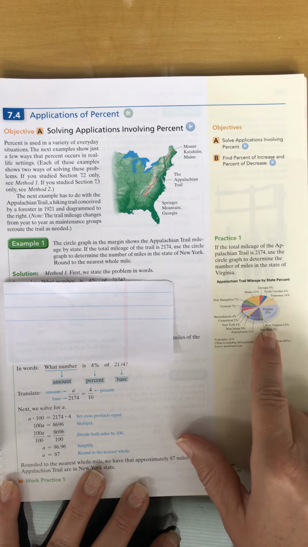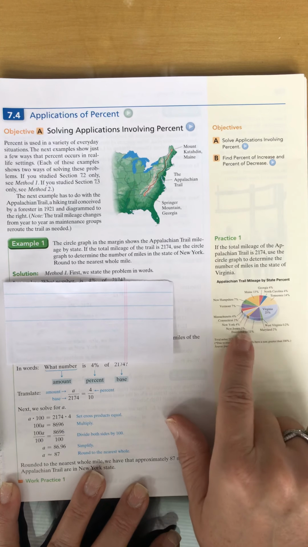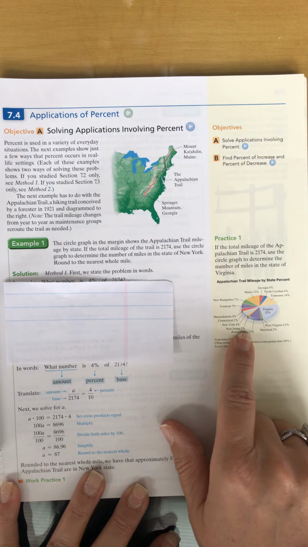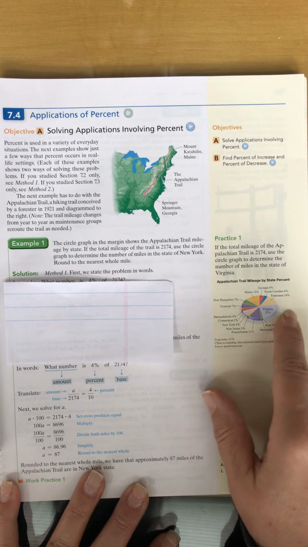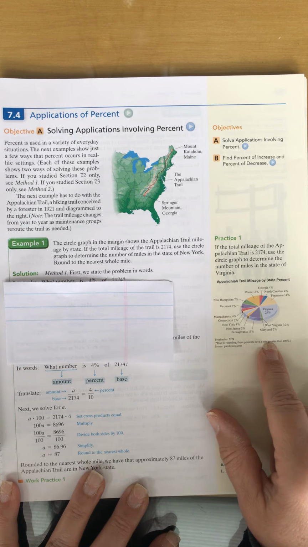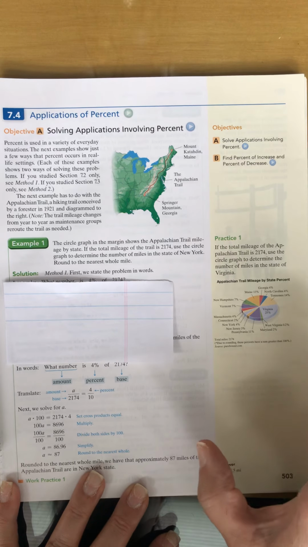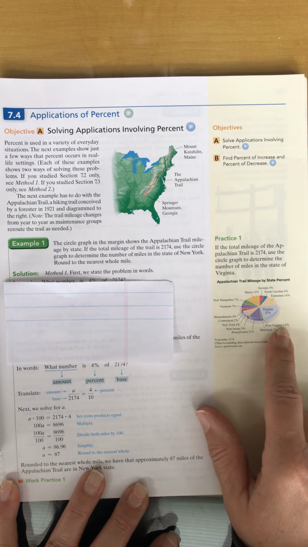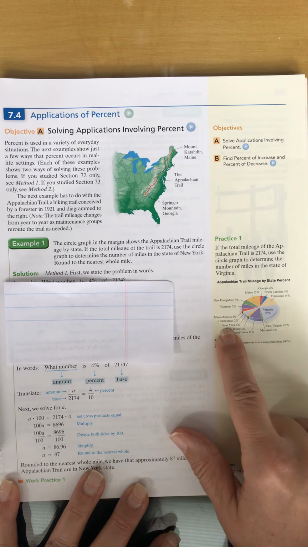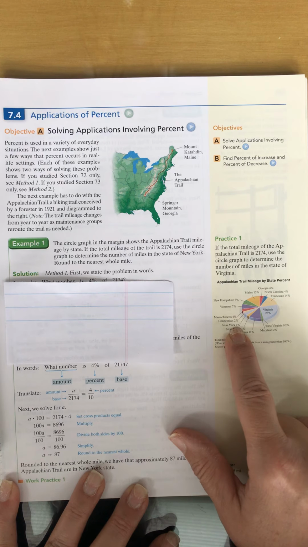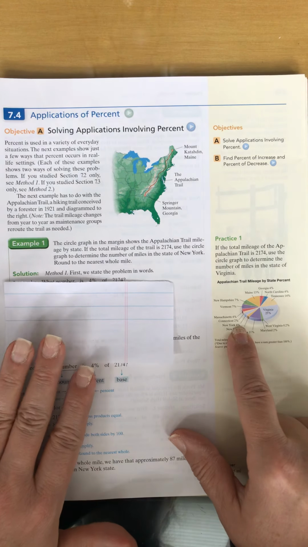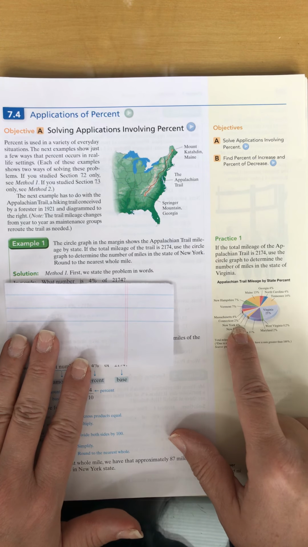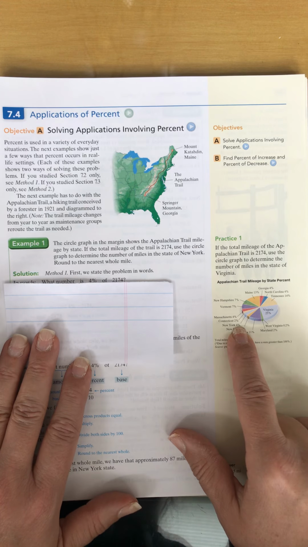And the total mileage of this trail is 2,174. Now they are asking you to use this circle graph to determine the number of miles in just the state of New York. So you have to have the information here, which you probably don't. And it says New York is 4%. So we want to know exactly how many miles of this Appalachian Trail are in New York.